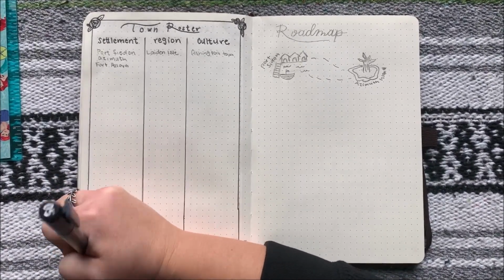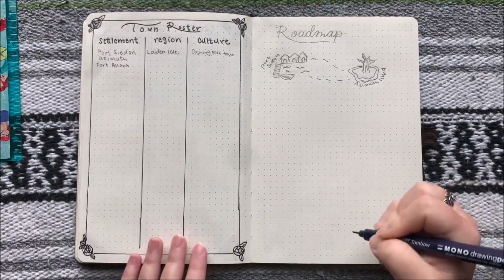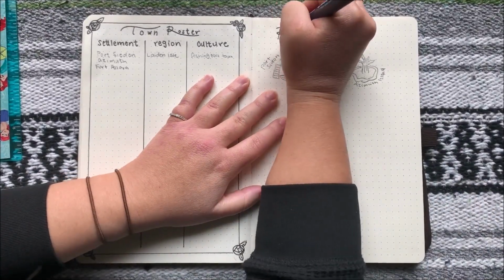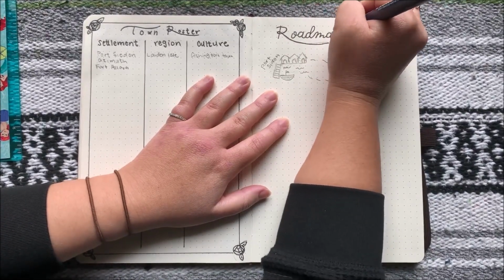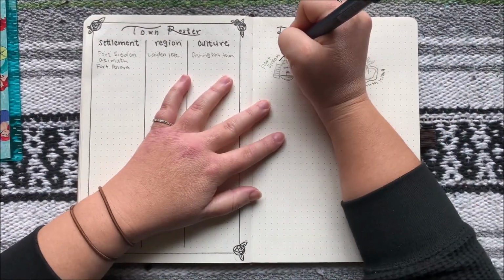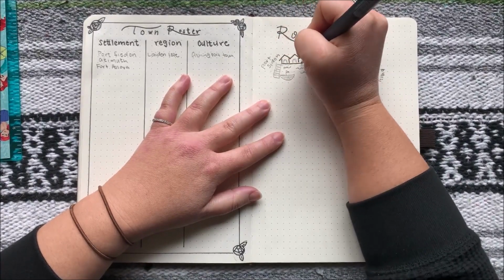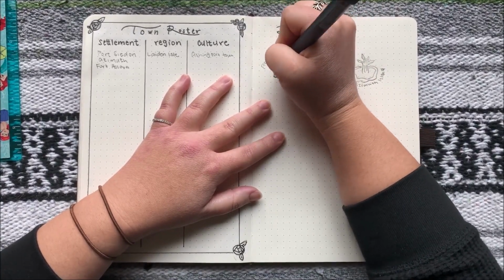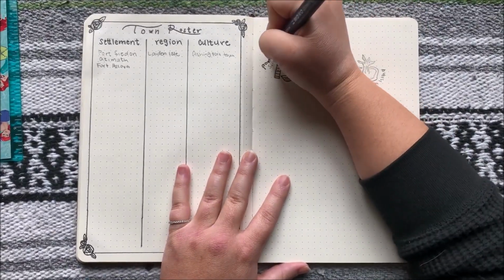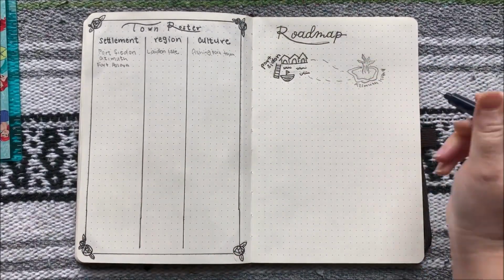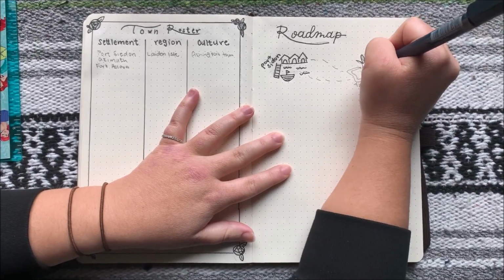On the right side, I've included a spread that I've shown off before, but I felt like it complemented the town roster really well. I call it a roadmap, but in function it's more of a timeline of where we went step by step. I have some really cheesy doodles there to represent the towns, just to give it a more map-like feel, but you can do this quite simply without the doodles.